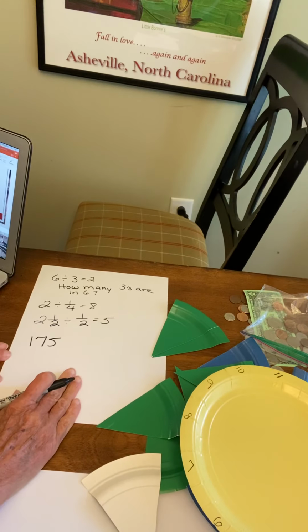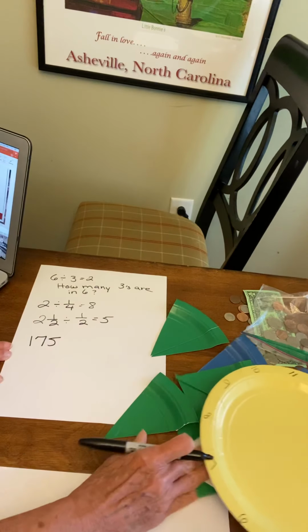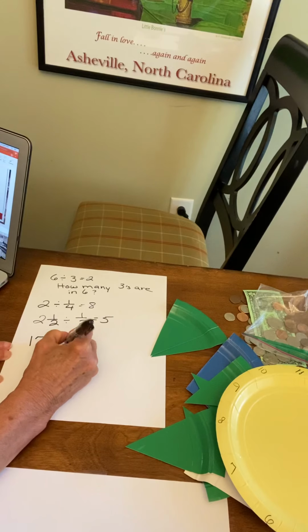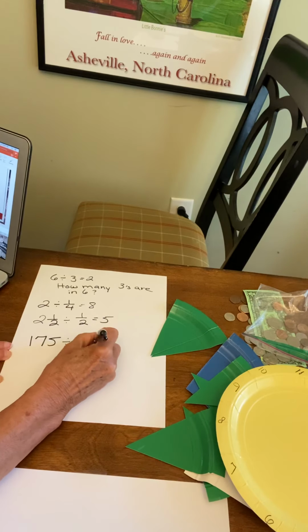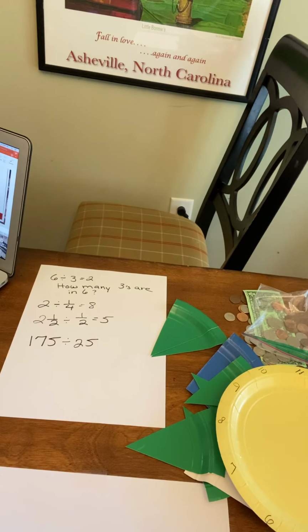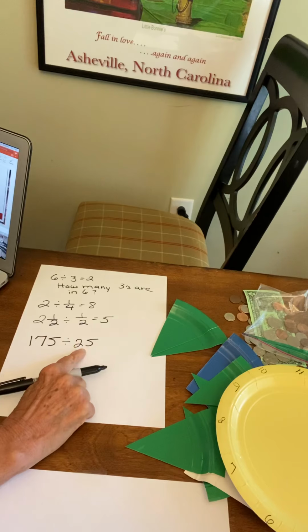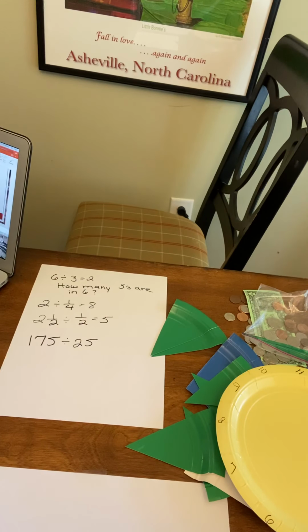Now, Judd says he can find the quotient for 175 divided by 25 by subtracting 25 seven times. Another way to think of this is how many 25s are in 175.